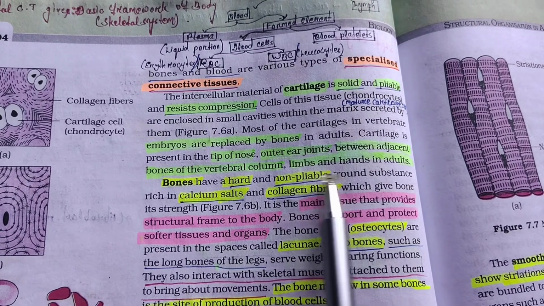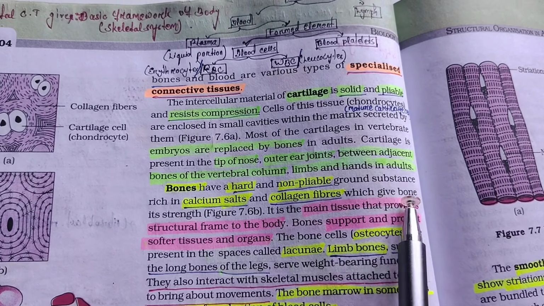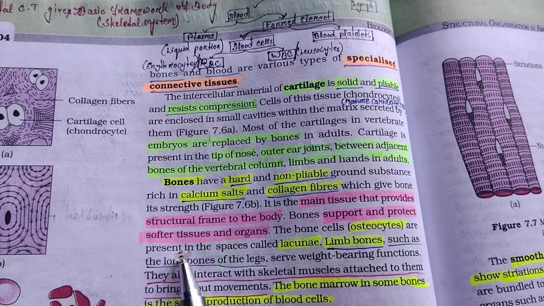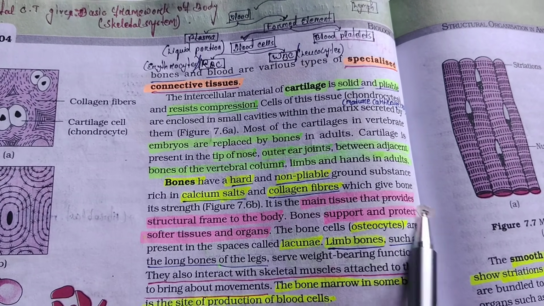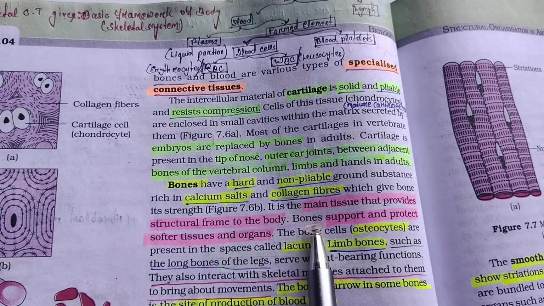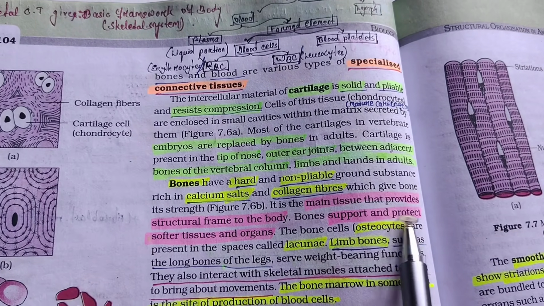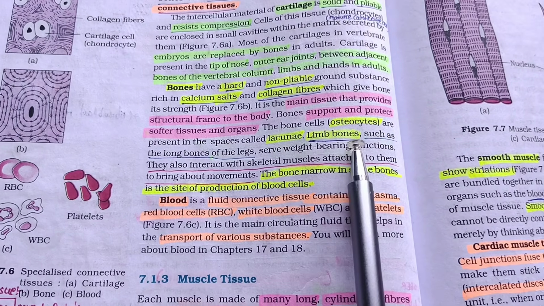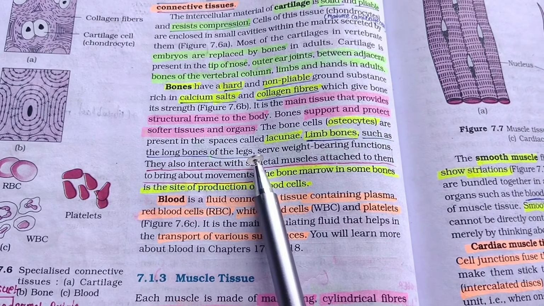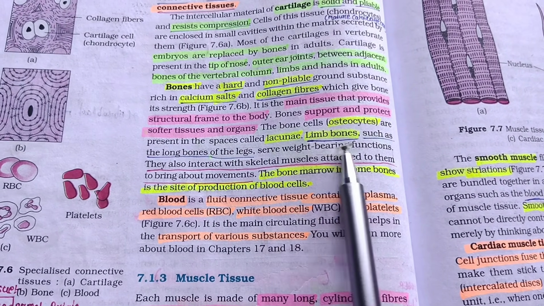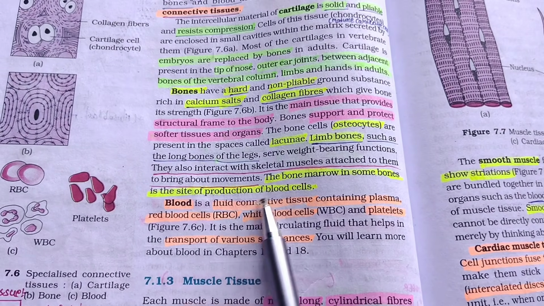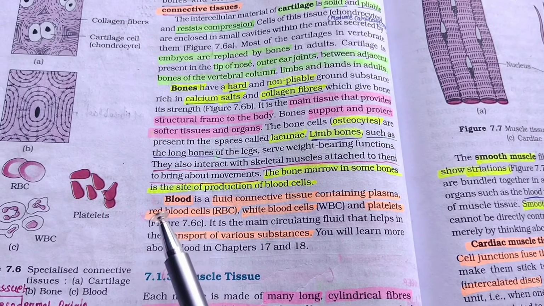It only has collagen fiber which gives bones its strength. It is the main tissue that provides structural framework to our body. Bones support and protect softer tissue and organs. The bone cells, osteocytes, are present in the space called lacuna. Limb bones such as the long bones of the legs work as weight bearing structures in our body. Bone marrow in some bones is the site of production of blood cells.